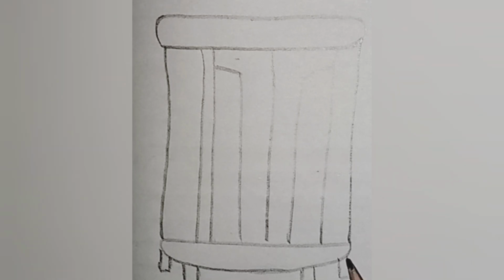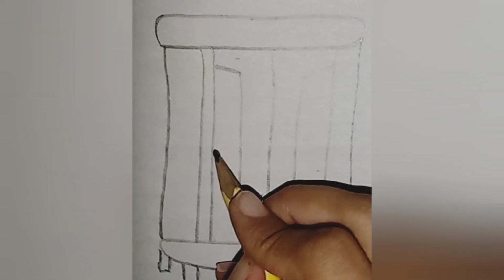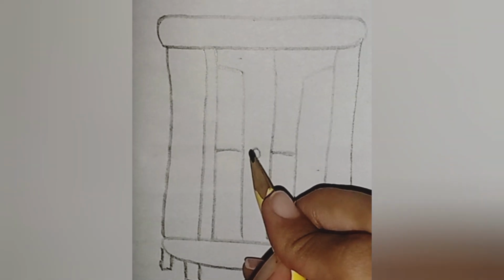Inside each door, draw a vertical line close to the outer edges to add some depth and detail to the doors. You can also draw horizontal lines to represent the panels on the doors if you like.